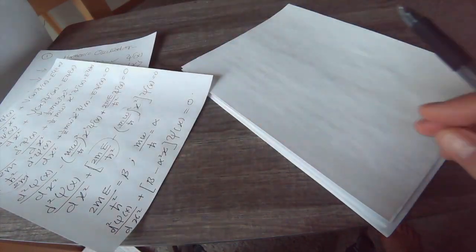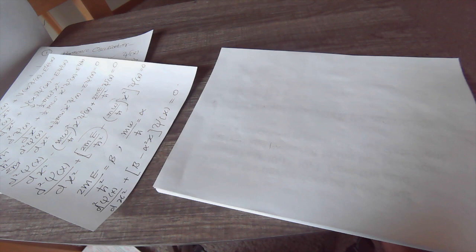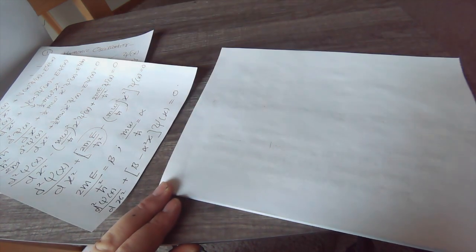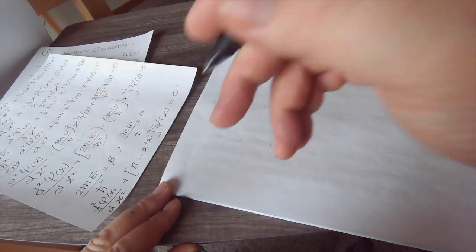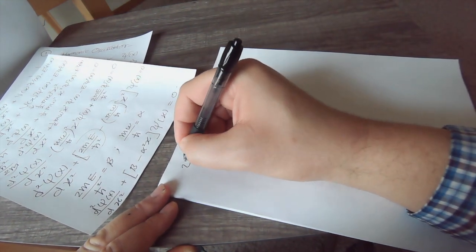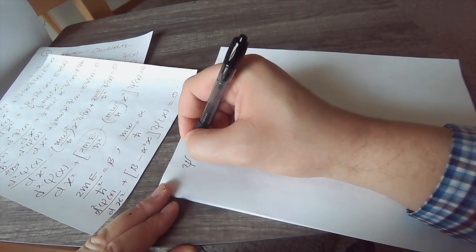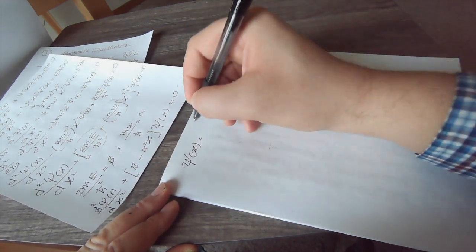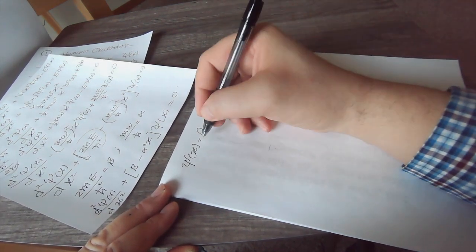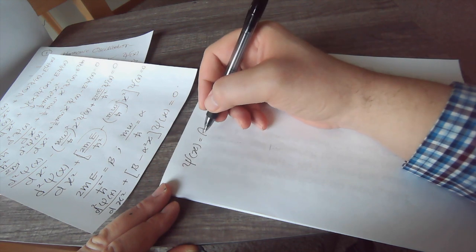So once we do that, guys, we have this differential equation, we will try to have a solution for this differential equation. And what is the best idea to do that? It is to suggest a solution. So the solution that I will suggest, guys, is that psi as a function of x is equal to a constant A. We don't know what this constant is.